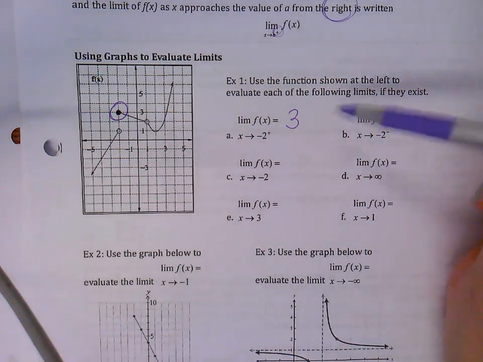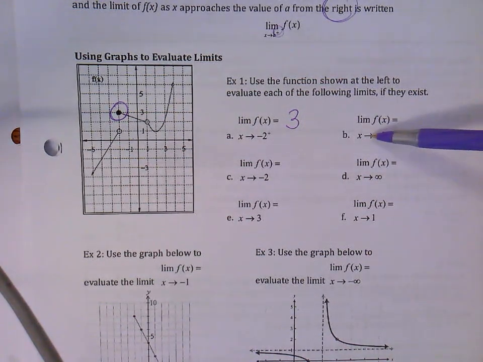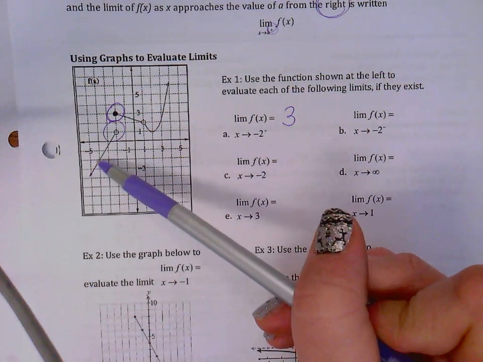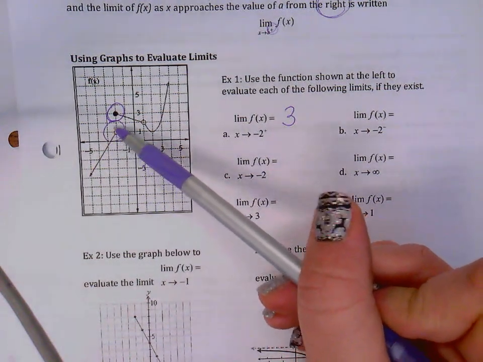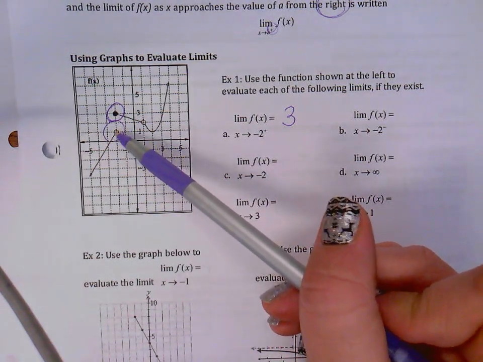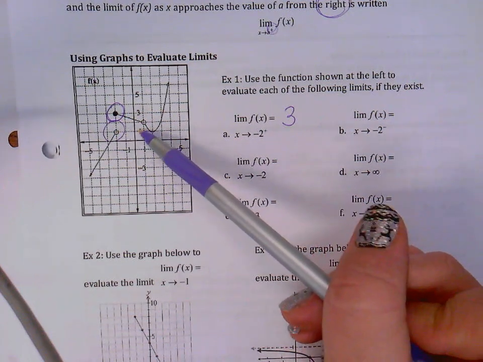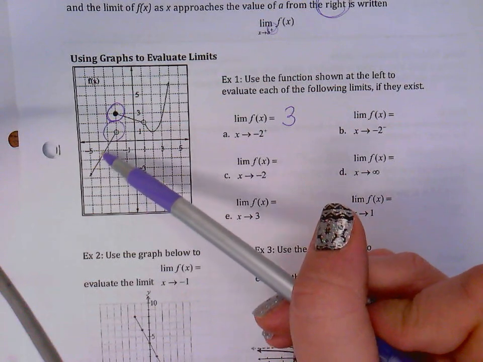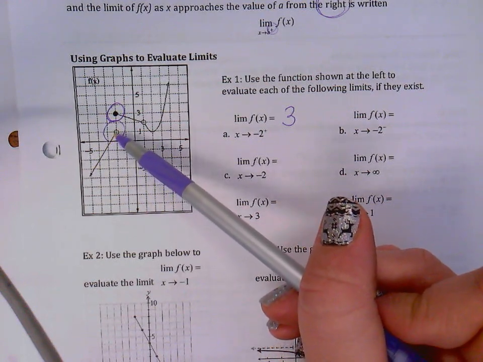Now I'm going to look at that same point, -2, but I'm going to approach it from the left-hand side. It's this point, because as I approach it from the left, I'm getting really close to this circle. So what value am I approaching? I'm approaching 1, even though it's an open circle. I'm getting really, really close, 0.99999, really close to 1.